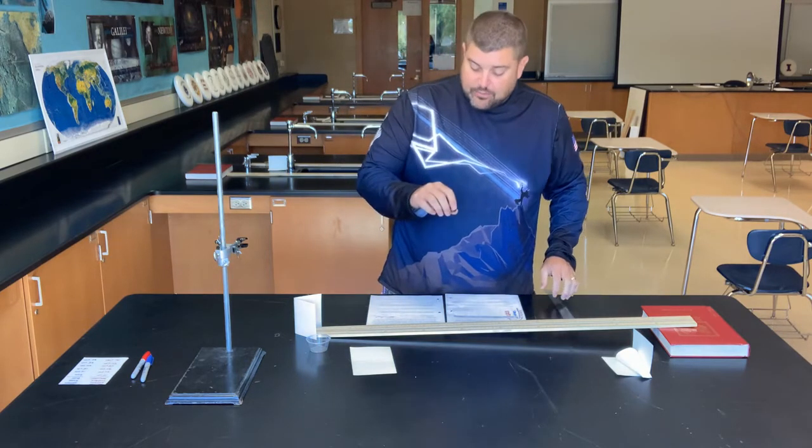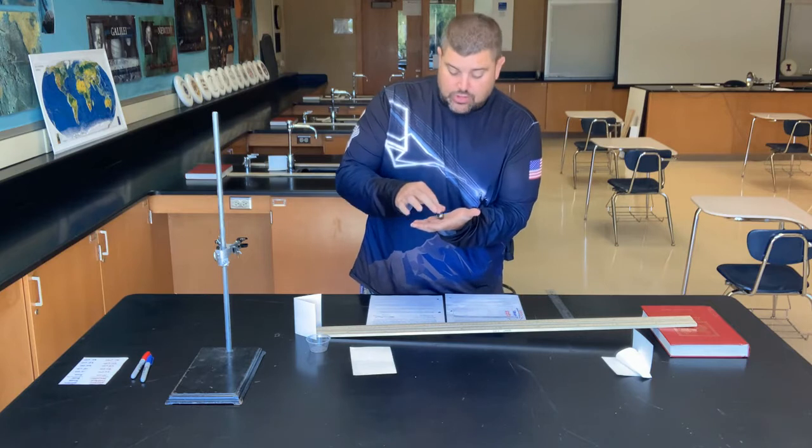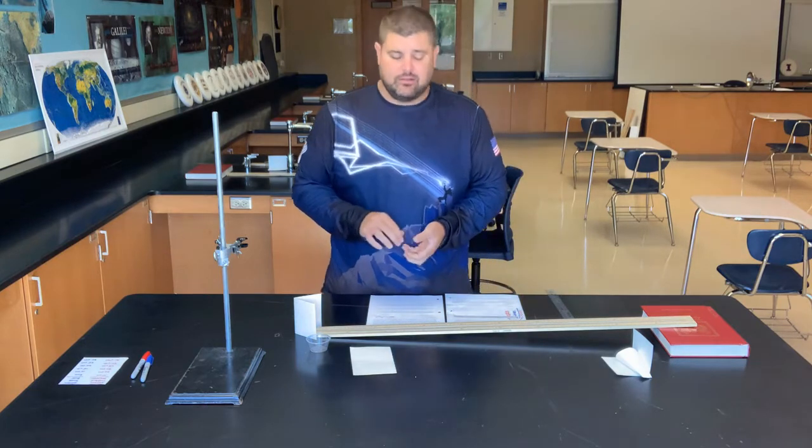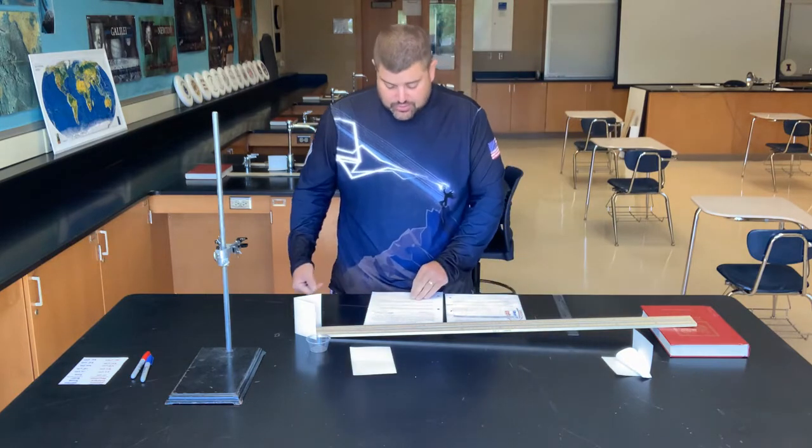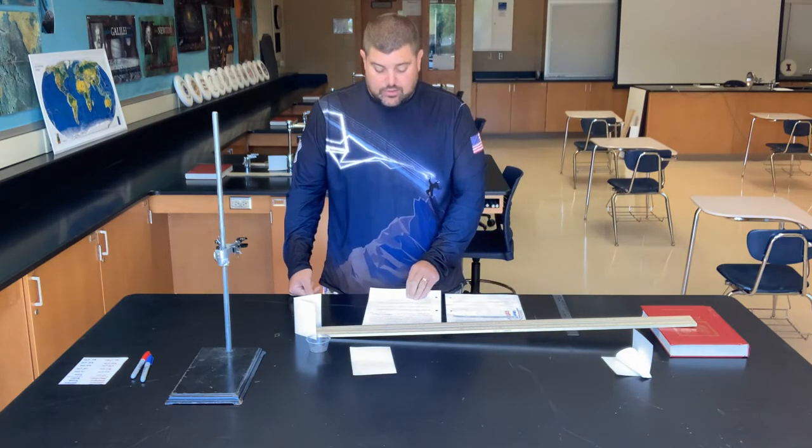If I don't let the ball bearing go just right, or if I adjust how I let go of the ball bearing, it could also have an effect on our experiment. So those are some of the sources of error that we could consider when doing our experiment.